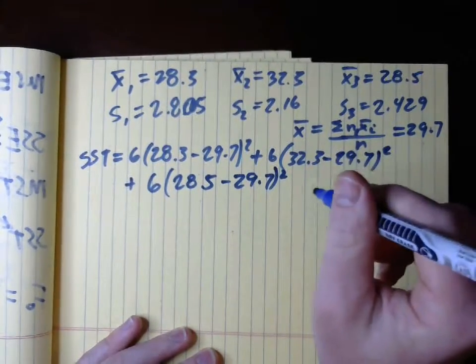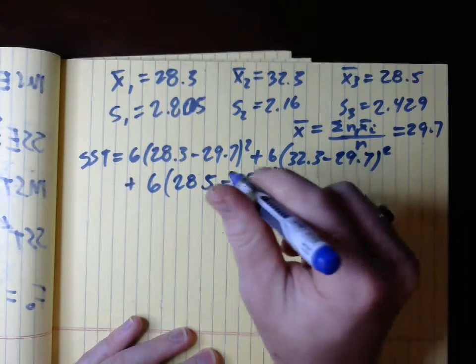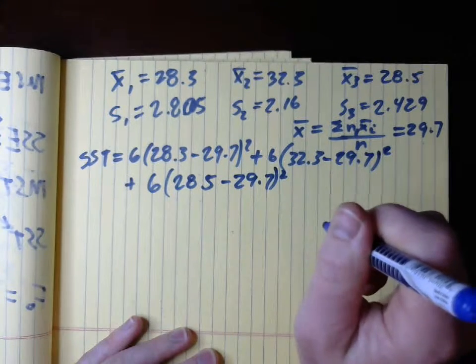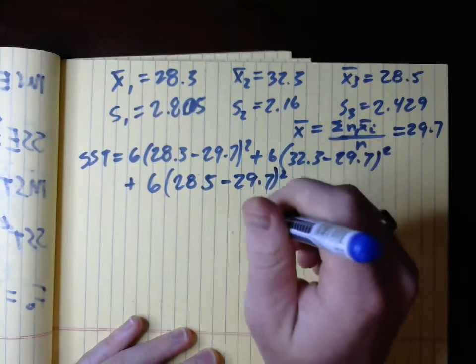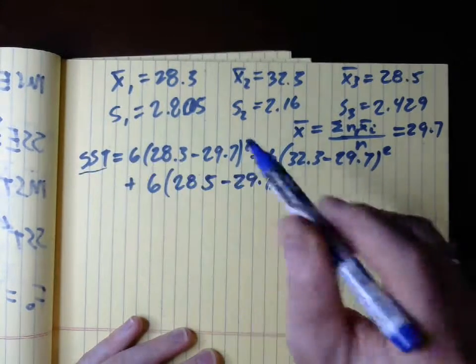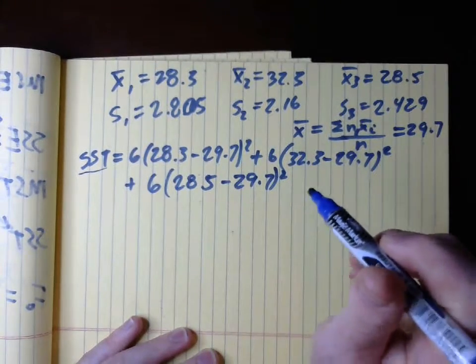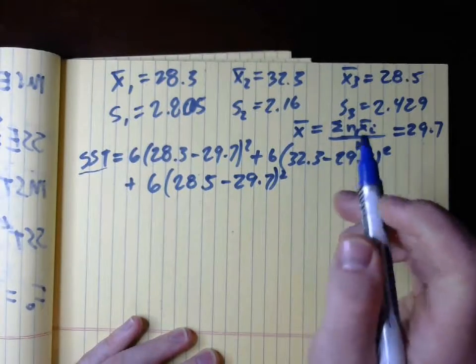So as you can see, we're taking the standard deviation, or at least the numerator of the standard deviation, since this is the numerator, of our means.